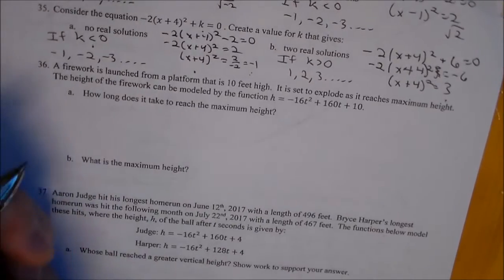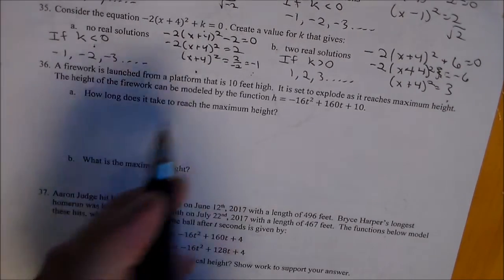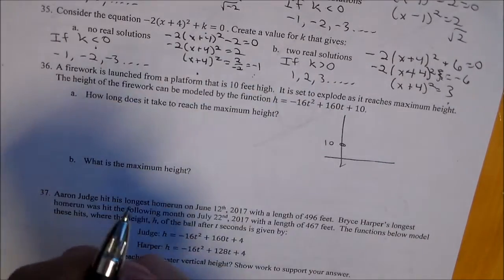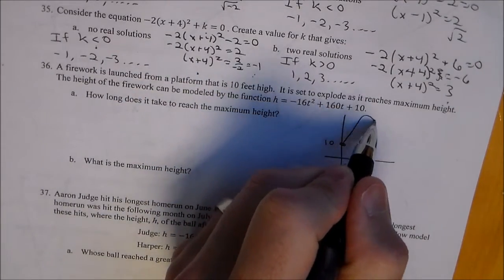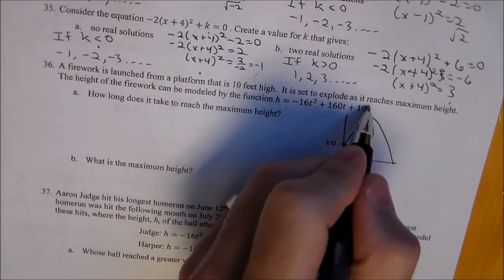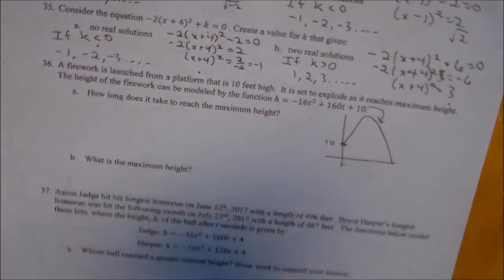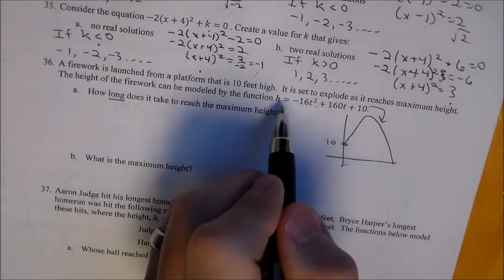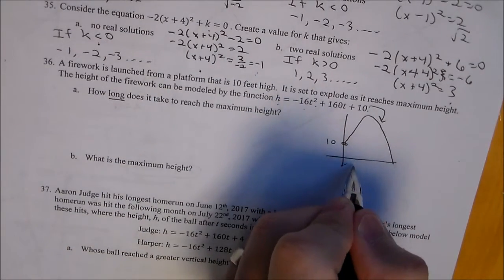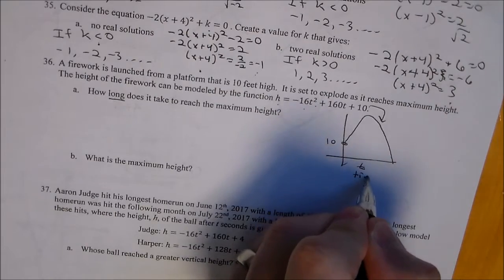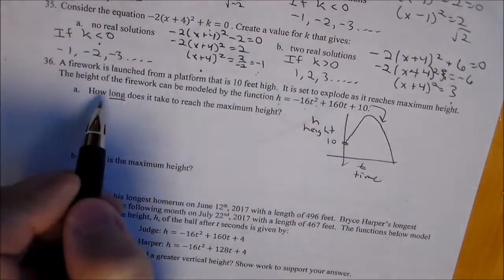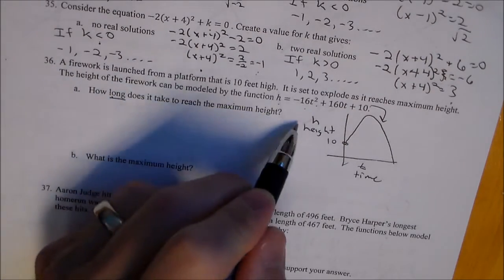For number 36, we have a firework that is launched off a platform. It's 10 feet high. So if you think about it, it starts 10 feet up in the air. It reaches a maximum height, and it comes back down. And this function models that behavior. So how long does it take to reach the maximum height? Now our function is h of t. t is on our x-axis, which is time. h is our y-axis, which is height. So how long does it take to reach the maximum height?